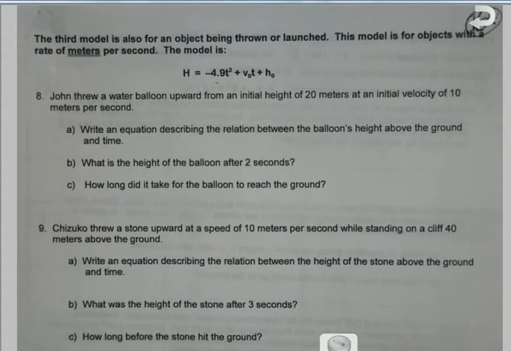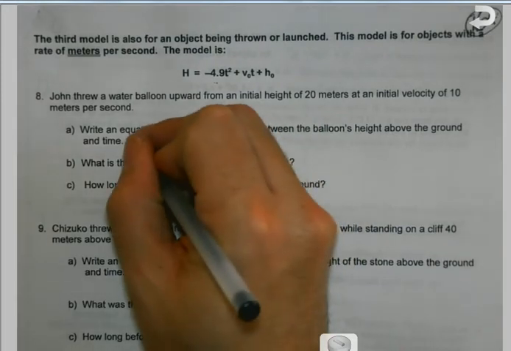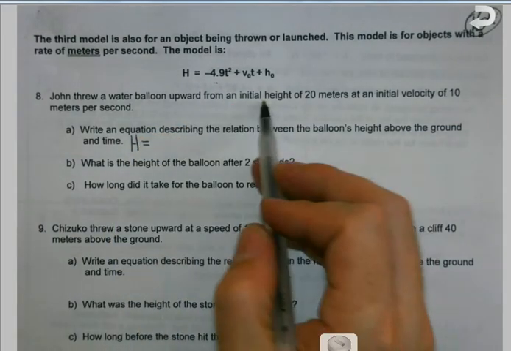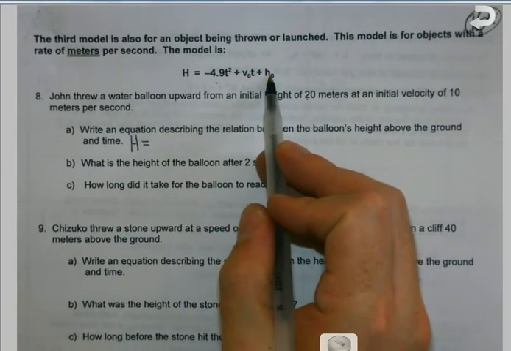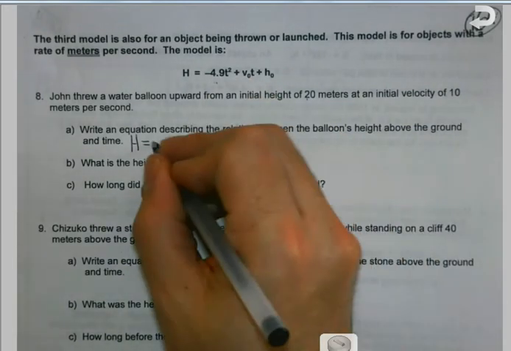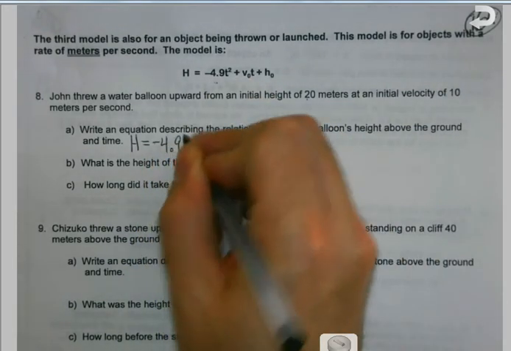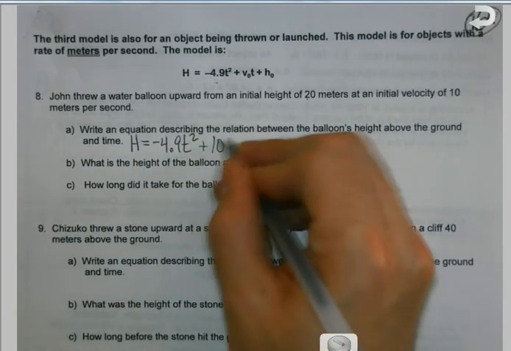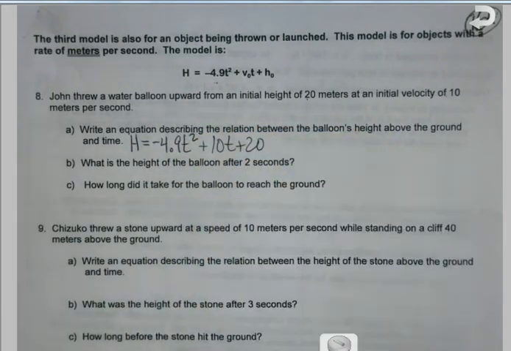Write the equation describing the relation between the balloon's height above the ground and time. Now, like we said before, that just means we're going to keep our equation, and we're going to take our initial height, plug it in for h sub 0, our initial velocity, plug it in for v sub 0, and everything else is going to stay the same. So as far as that goes, not much is changing, and that's going to be the same basically for all of this.